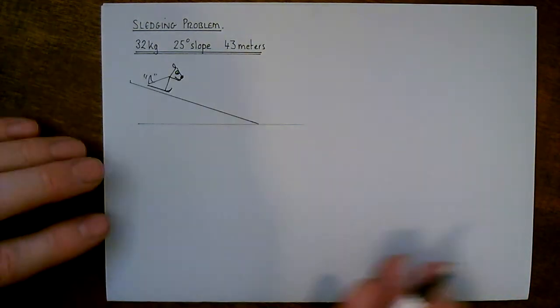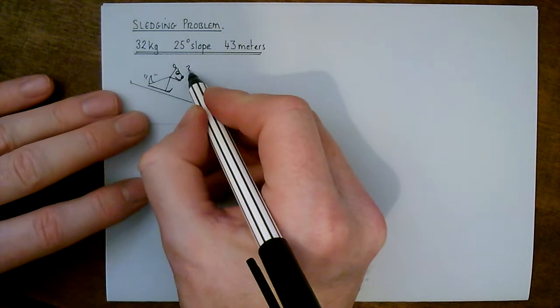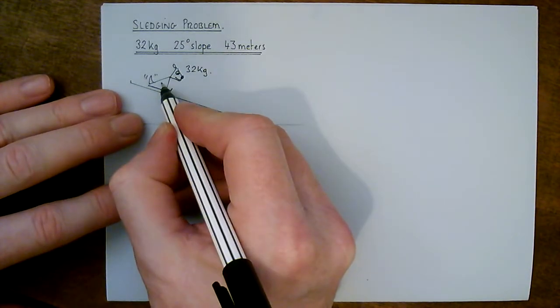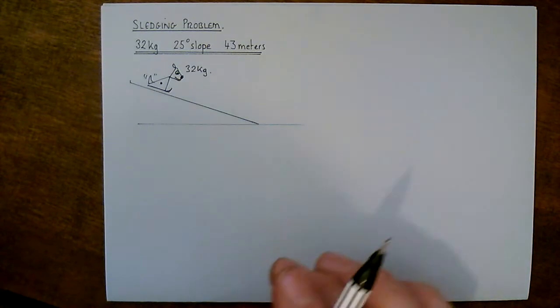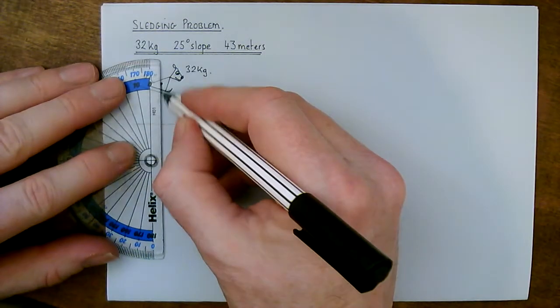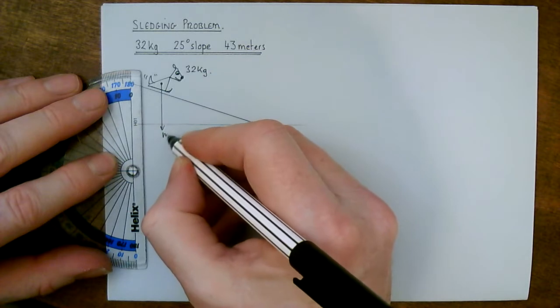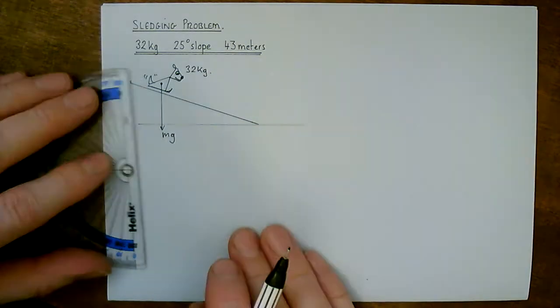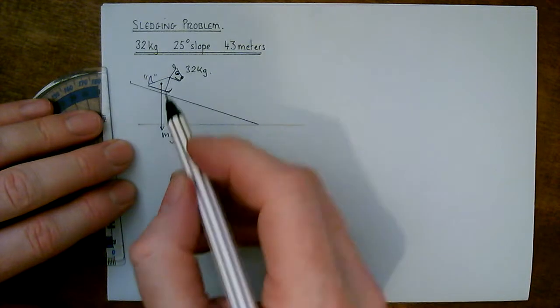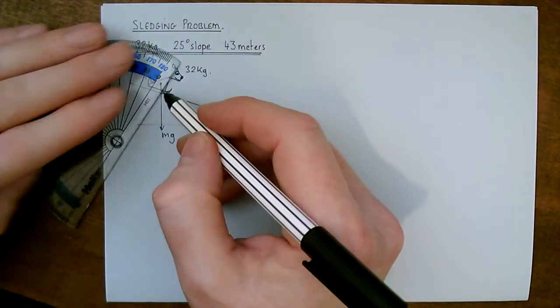So here's a diagram, and we've got 32 kilograms. That's the mass of Percy on my blog. The first thing we need to think about is the force acting due to gravity, mg. Gravity is acting downwards, but we've also got what's called the normal force.